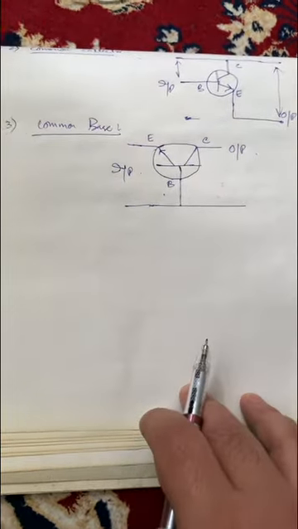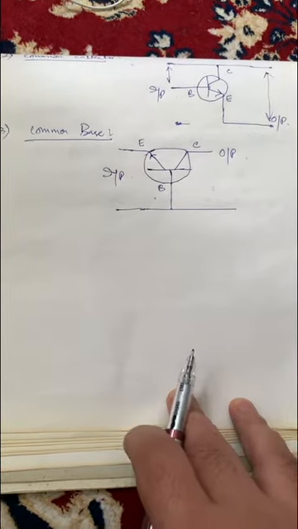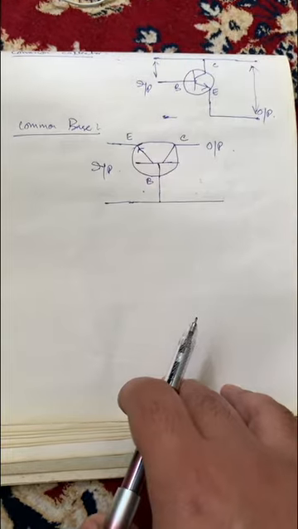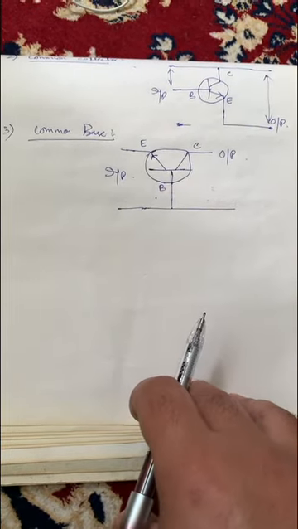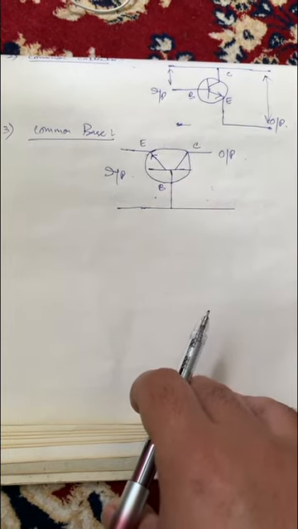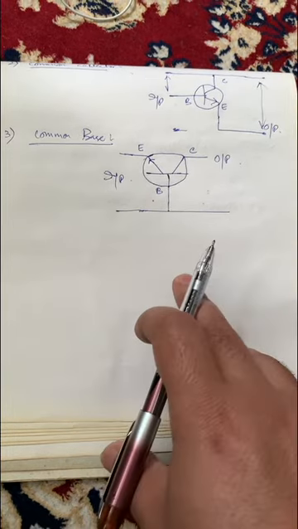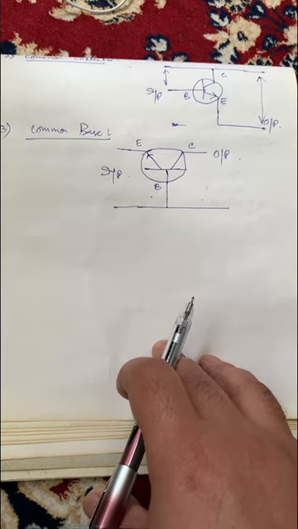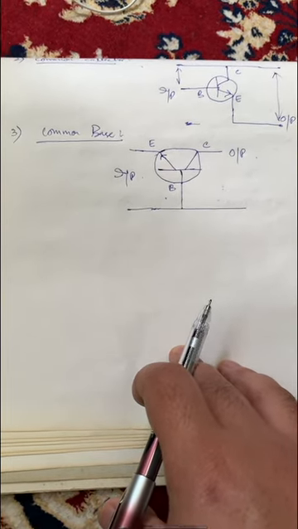Each configuration has its own advantages and disadvantages that we will discuss in another video. But in short, we can say that BJT can be configured in any of these three configurations. In next video, we will discuss the working of BJT.